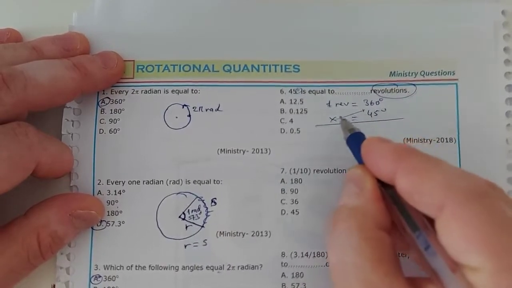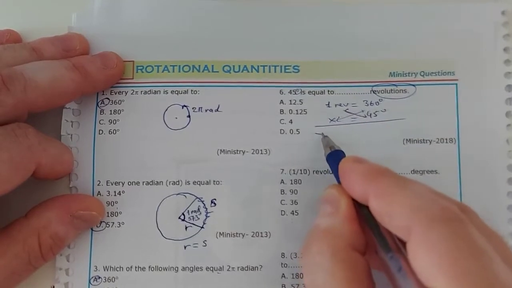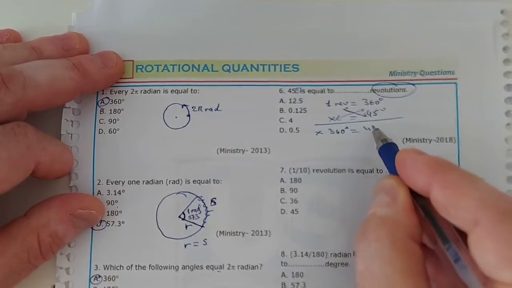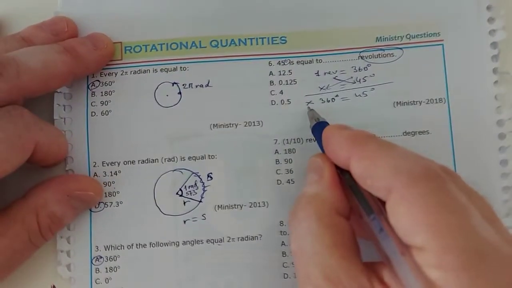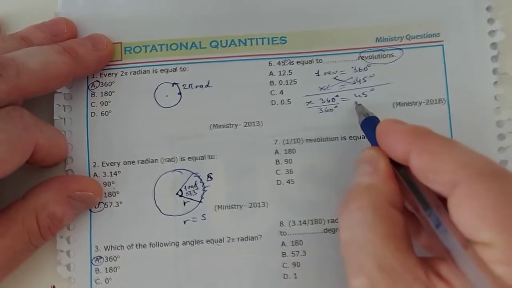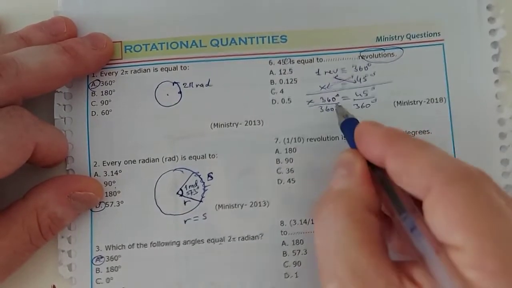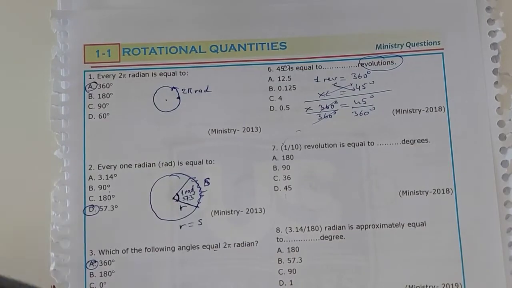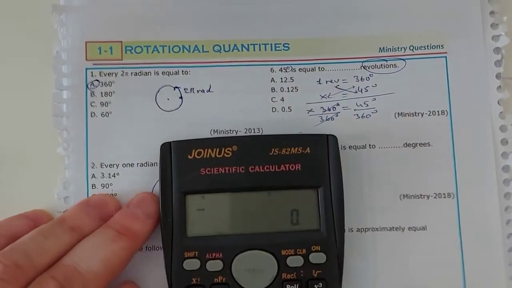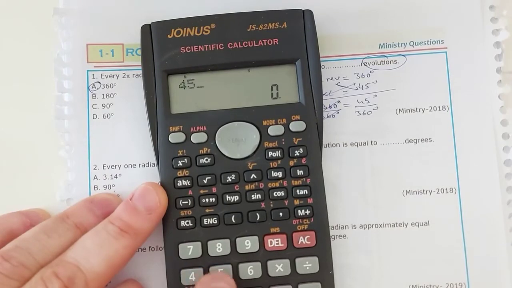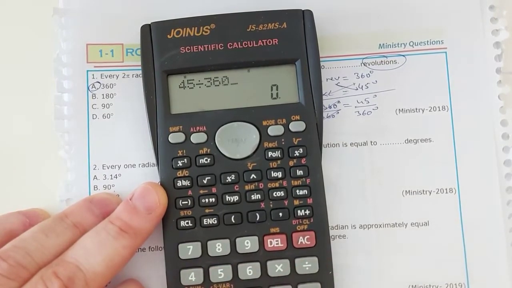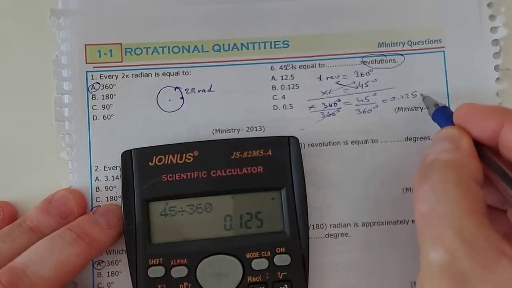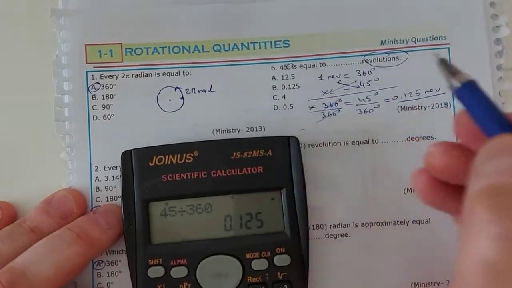So just cross product again. Cross product. So x multiplied by 360 degrees is equal to 1 multiplied by 45 degrees. So then to get the x, just simplify by 360 divided by 360. So then it will simplify. There is no rational number. That's why we can use calculator here. So I'm just simply dividing 45 by 360 and get the answer: 0.125 revolutions. So choice is B.